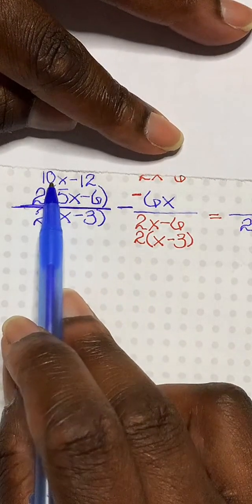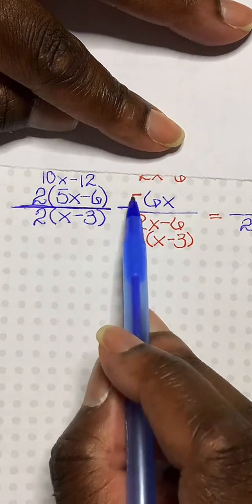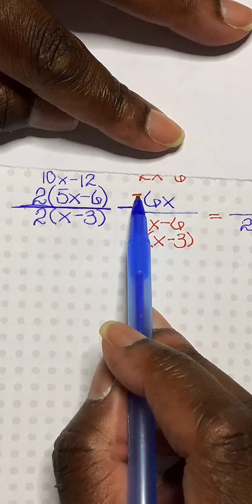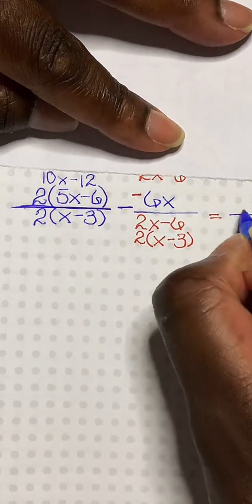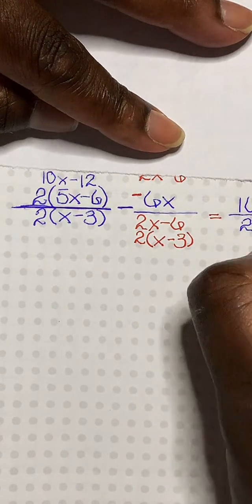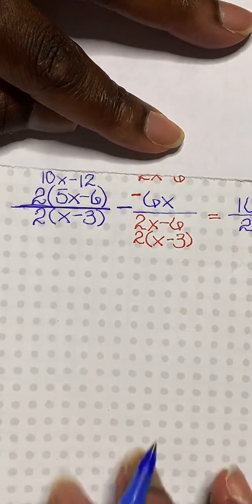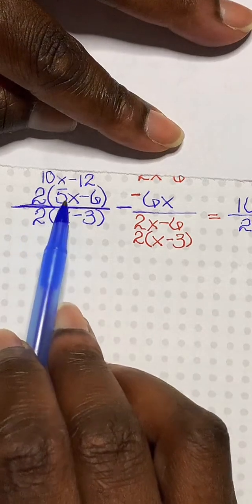If I combine that 10x, and the reason why it's going to be a plus, because a negative and a negative makes a positive, I actually will have 16x minus 12. Okay? I kind of jumped the gun with the factoring over here.